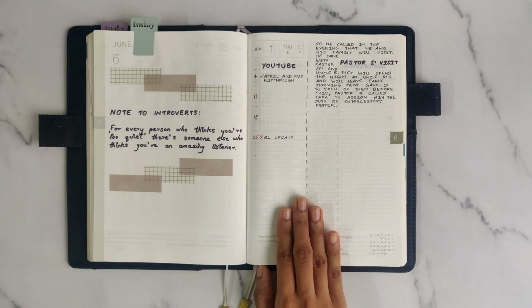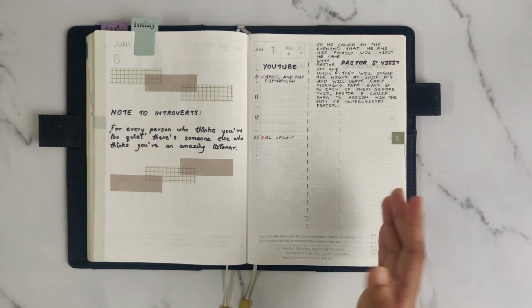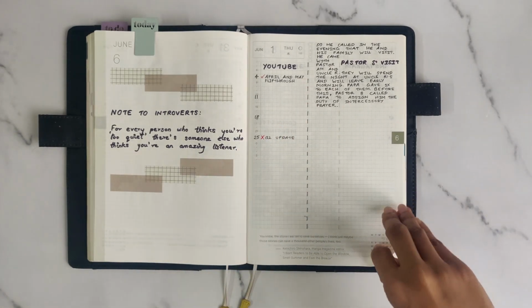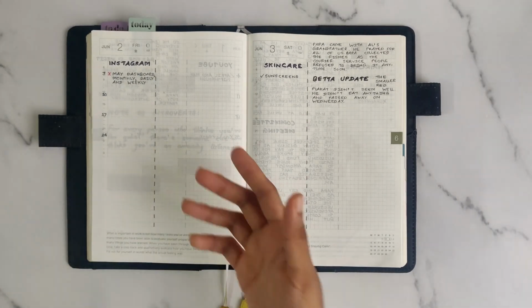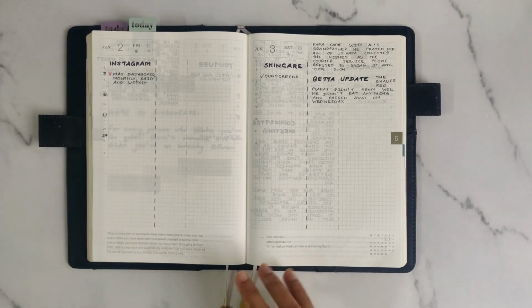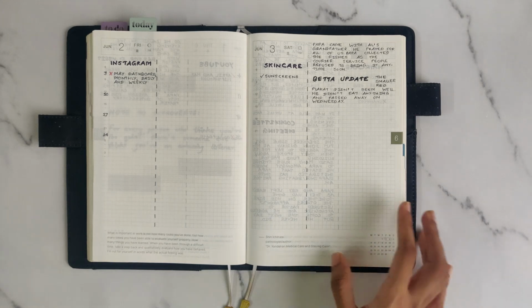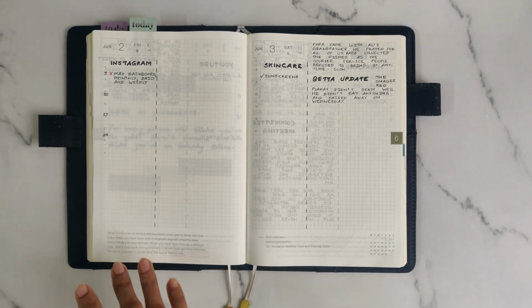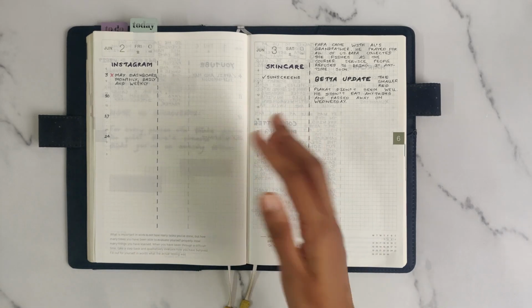Now the first one is YouTube, so I just write down the days that I generally post, which is a Sunday, and then I write my plan for the month. And then of course I have Instagram. As you can see, I was not really active this month. I don't have a separate social media planner this year. Instead what I do is this, because I have a lot of space in my planner, I've just tried to incorporate it here. Then from here onwards I have sort of a wish list.